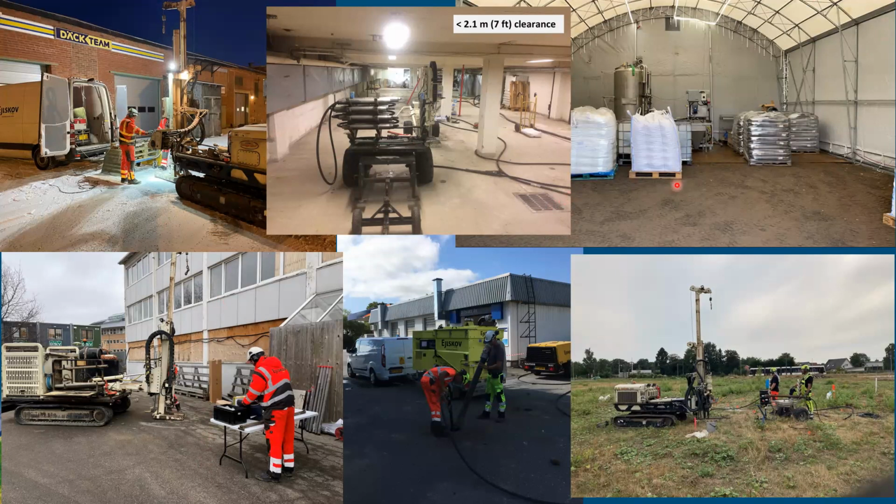We have a wide variety of drilling machines, including a very small electric machine that has helped us on many occasions to perform injections in low accessibility areas. In this case, it was a very narrow basement.